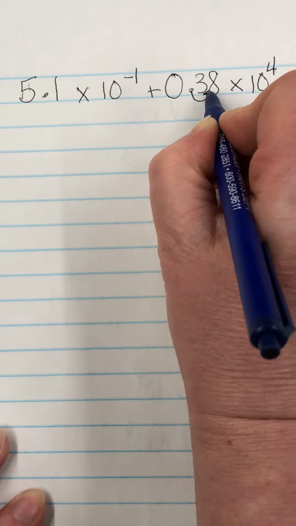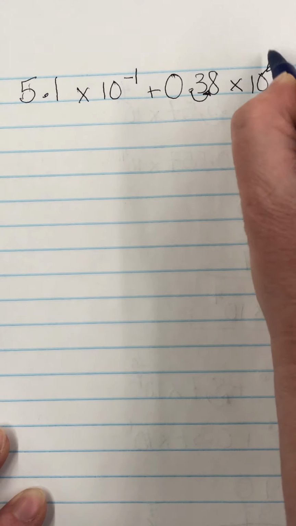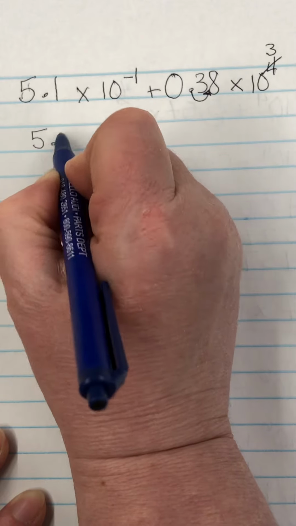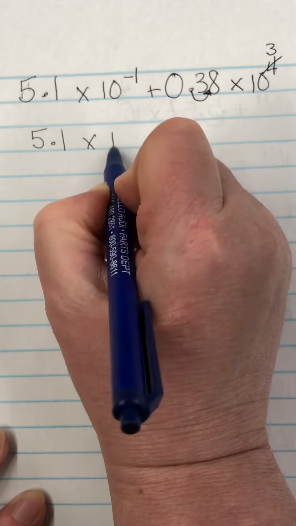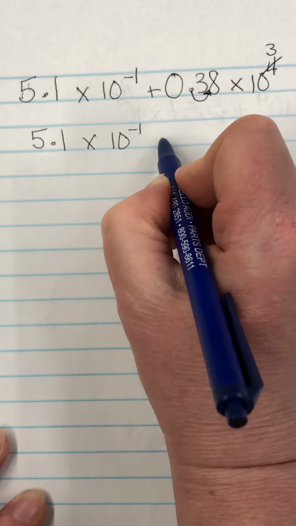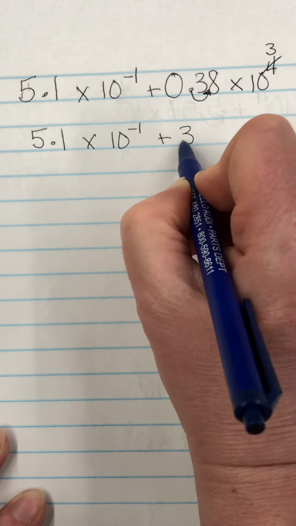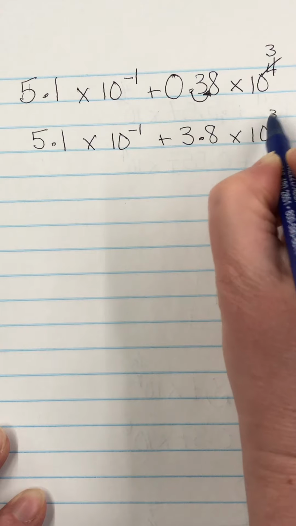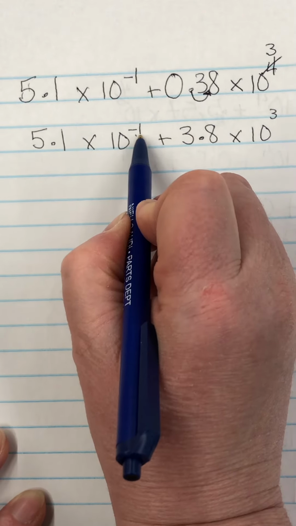So I lose a move when I go to the right. That means this becomes a 3. So now my problem should be 5.1 times 10 to the negative first power, and then I'm adding 3.8 times 10 to the third. So I need to bring this guy up to a third.